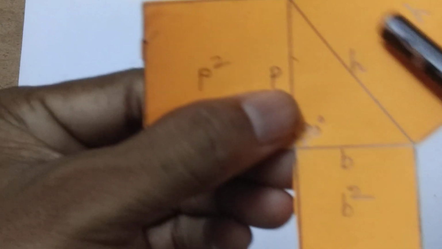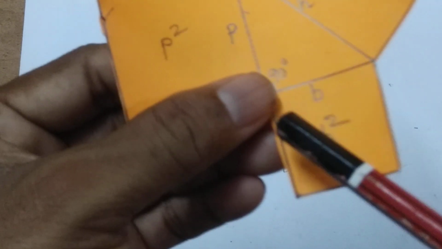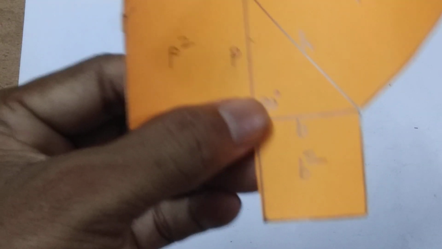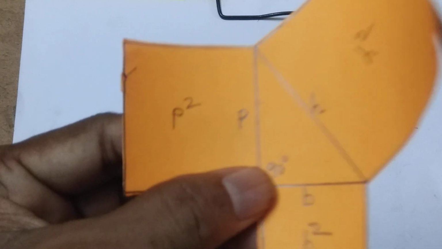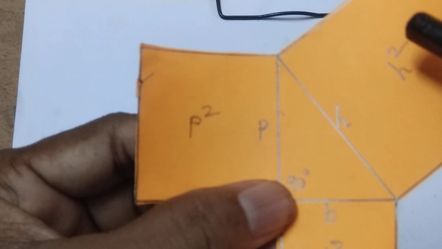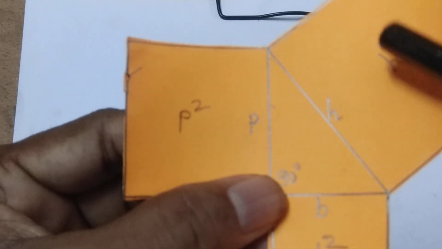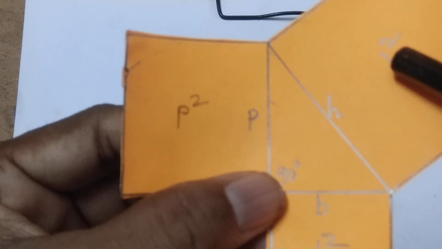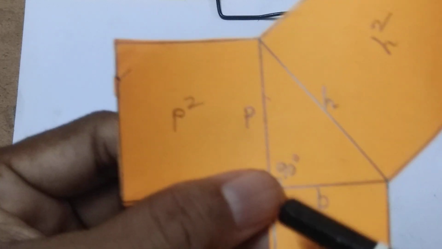What is the meaning of h square? H square means area of this square, p square means area of this square, and b square means area of this square. That means according to Pythagoras theorem, the area of the bigger one, the h square, is equal to the sum of the area of this square and this square.